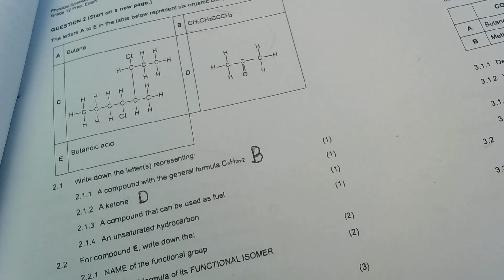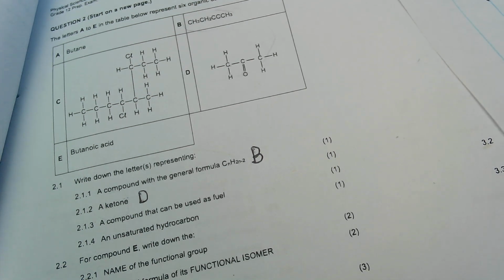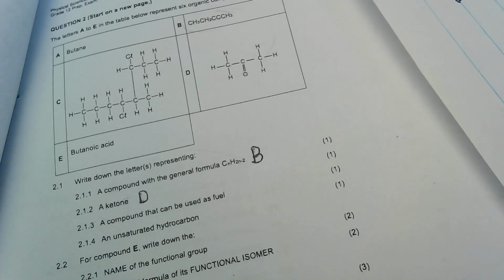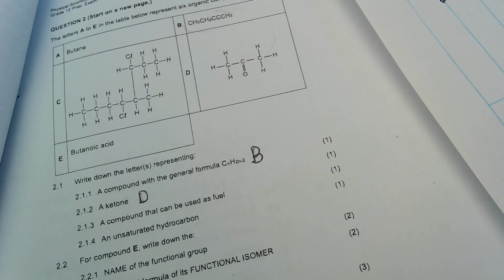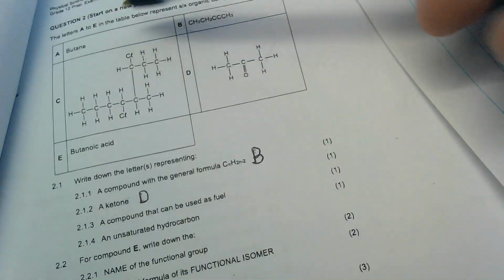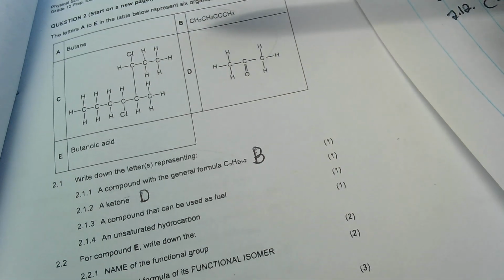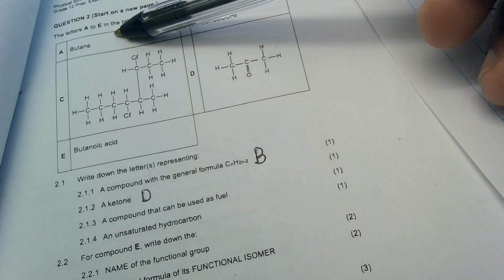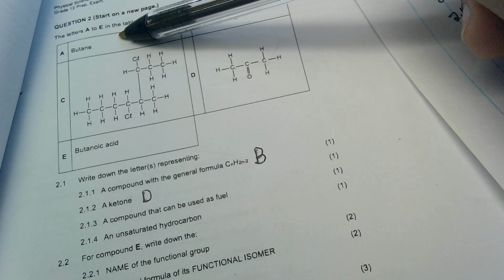So it does not have to be carbon and hydrogen and other things. It only has to be carbon and hydrogen. Does that make sense? Hope it makes a lot of sense. All right. So when we look here, we see butane. Butane has carbon and hydrogen atoms only.